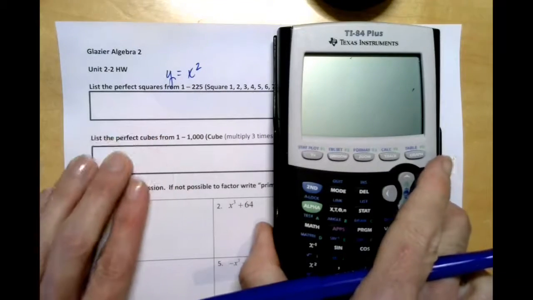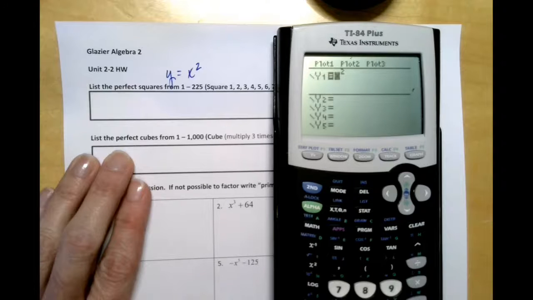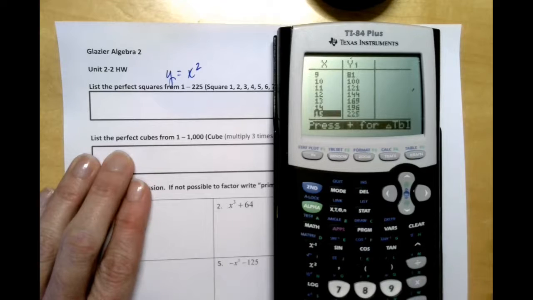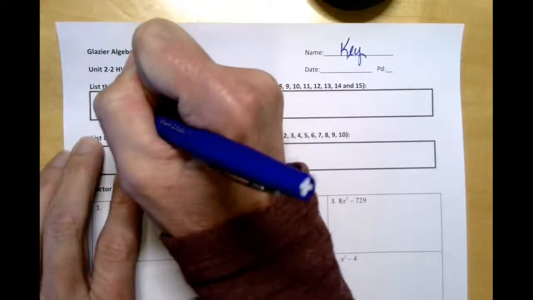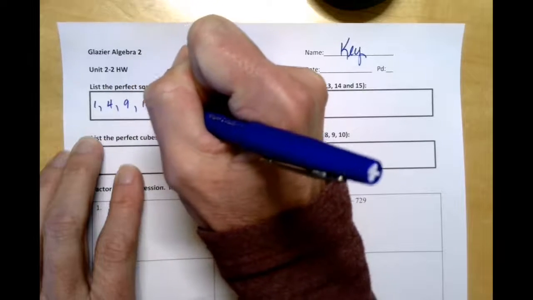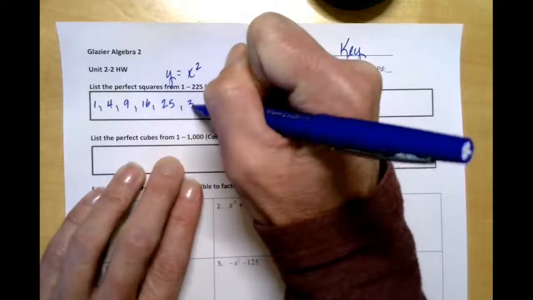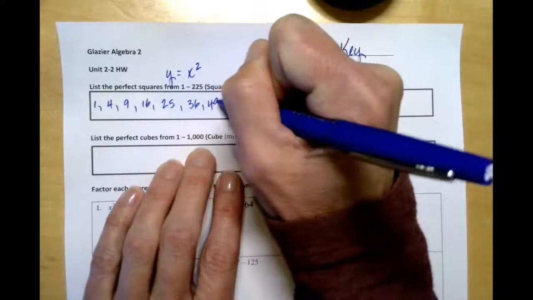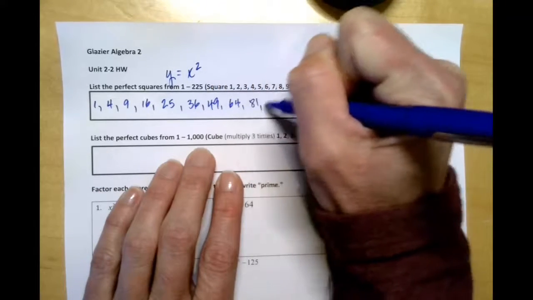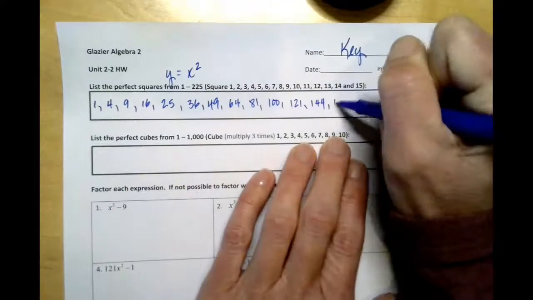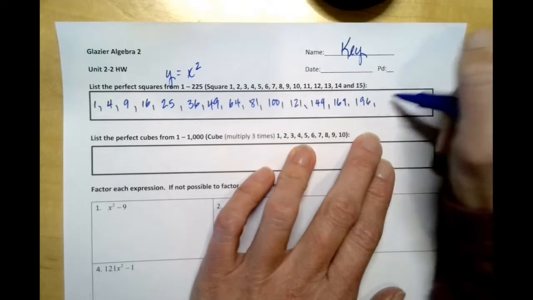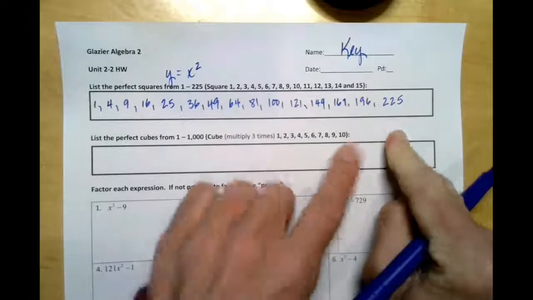If your calculator is necessary to help you, go ahead and go to your function screen, type in x squared, go to the table of values, and look, there they are. But what I want you to be able to do without the calculator is think about, okay, 1 squared, 2 squared, 3 squared, 4, 5 squared, 36, 49, 64, 81, 100, 121, 144, 169, 196, and 225. Hey, these are your best friends.